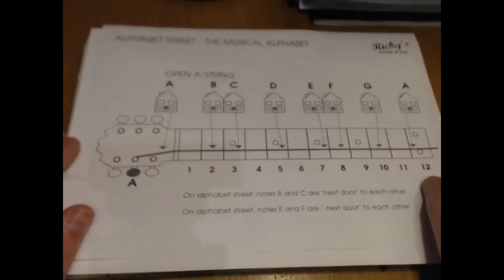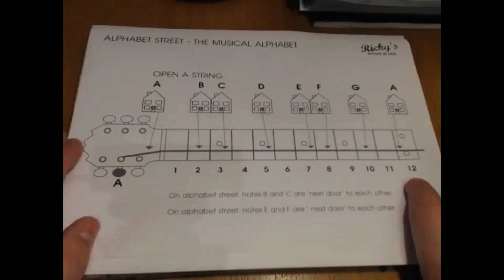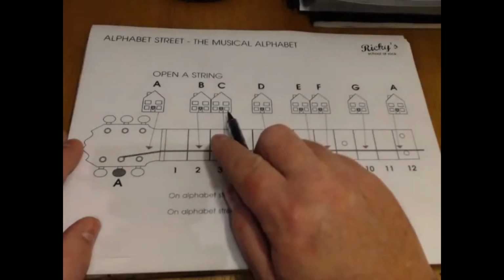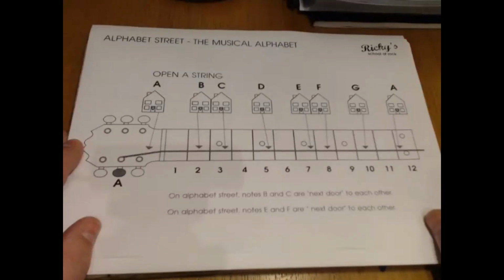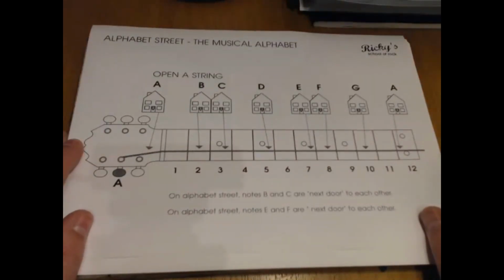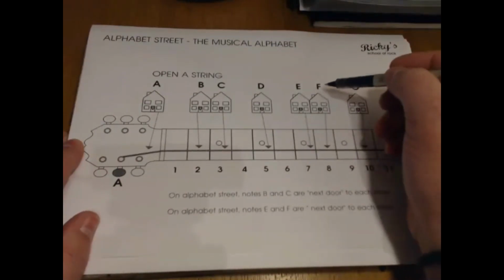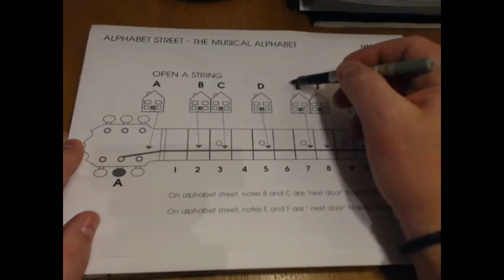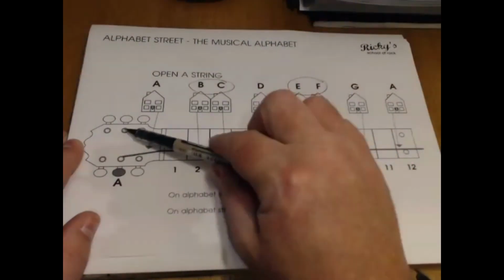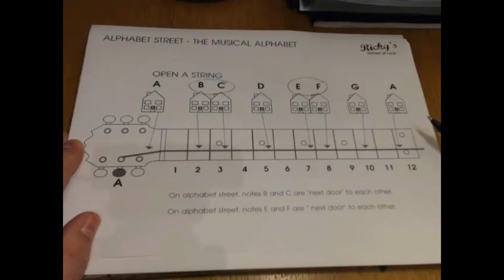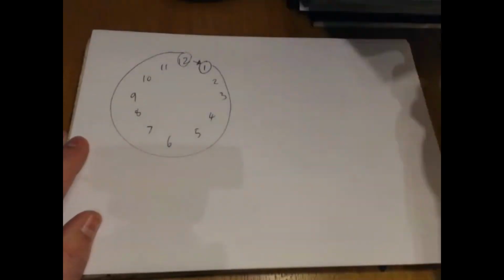So what we've got is the linear approach. You can see there, B and C next door to each other, E and F next door to each other. It looks like a street with a row of houses on it, and that's the easiest way to remember it. Now I'm going to show you on another chart how this works, where E and F and B and C are always together. This structure never, ever changes. It's a static system.